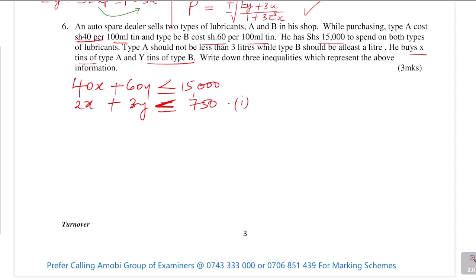Then you go to the other statement. Type A should not be less than 3 liters. Type A tins are x. So x should not be less than 3 liters. Should not be less than 3 liters means it should be greater than or equal to. That is the meaning. Therefore, it should be greater than or equal to 3 liters.